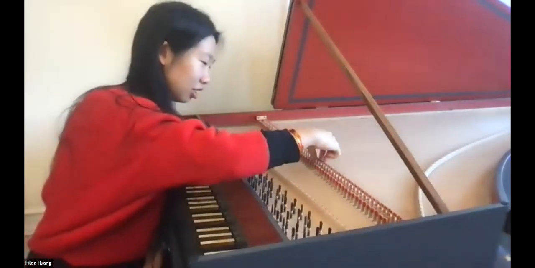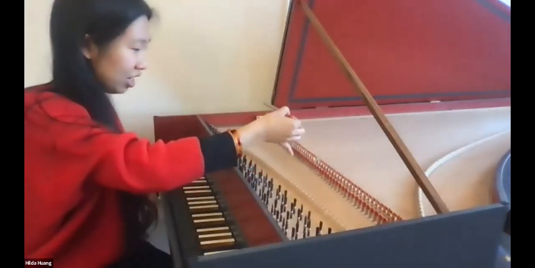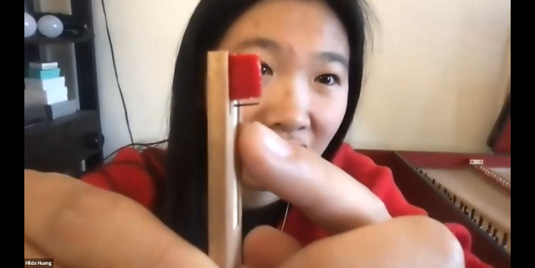Okay, so I'll just take out a jack so that you can see what it looks like. This is one harpsichord jack, and you can see the felt here has the same purpose as the felt on the modern piano. This thing, can you see it? Yeah, now you can see it.